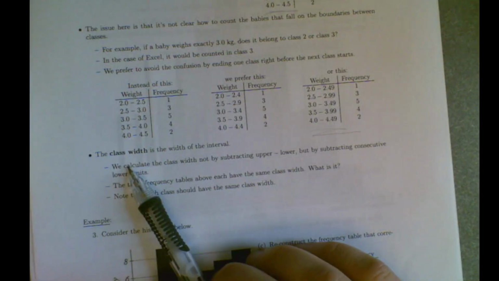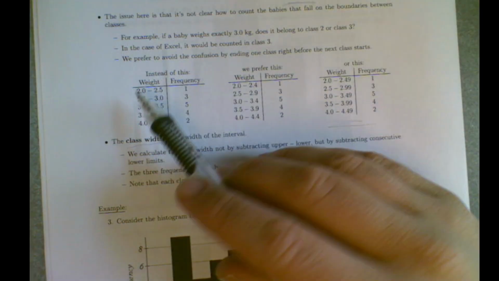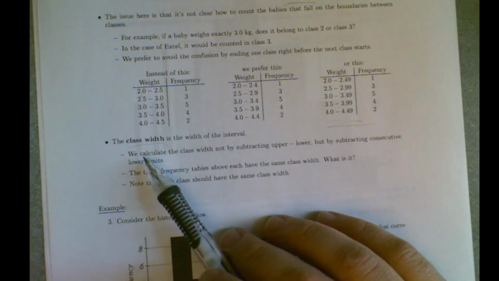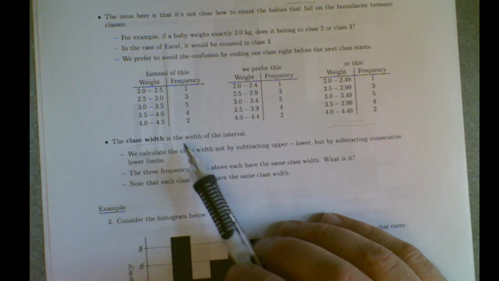The class width is a term that I'm going to use when I'm asking you to create a histogram. I might say use a starting point of 2.0 and a class width of 0.5. So when I'm giving you the class width, I'm just describing the width of the interval. Okay.